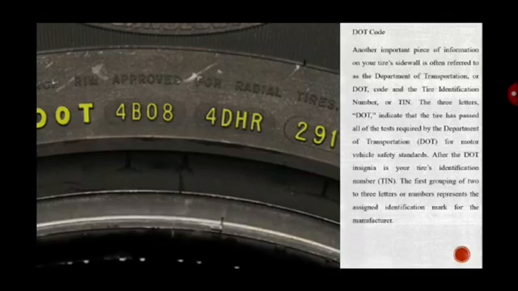The three letters DOT indicate that the tire has passed all of the tests required by the Department of Transportation for motor vehicle safety standards. After the DOT insignia is your tire's identification number, TIN. The first grouping of two to three letters or numbers represents the assigned identification mark for the manufacturer.